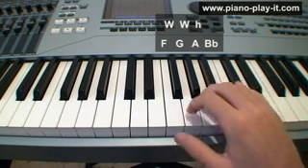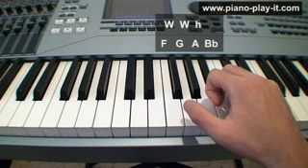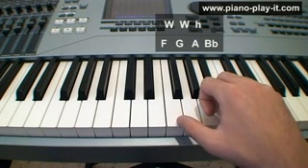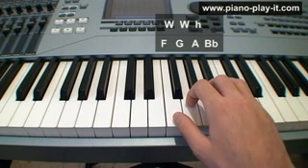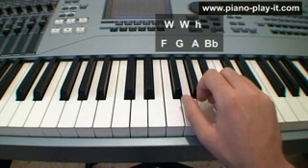We're not going to name this note A sharp, because then A and A sharp are going to have the same letter in the alphabetical order, and we have to have the next letter. So F, G, A, and B flat.